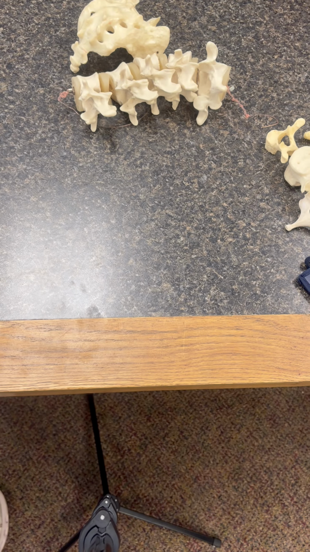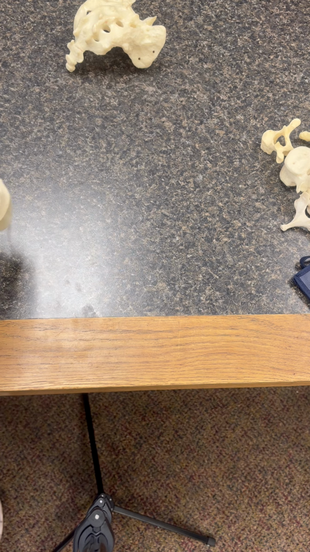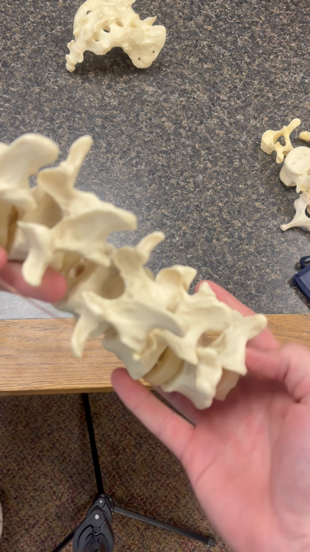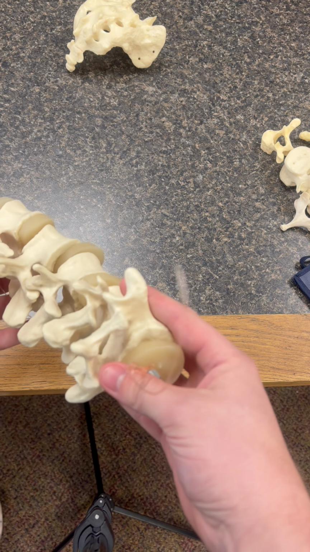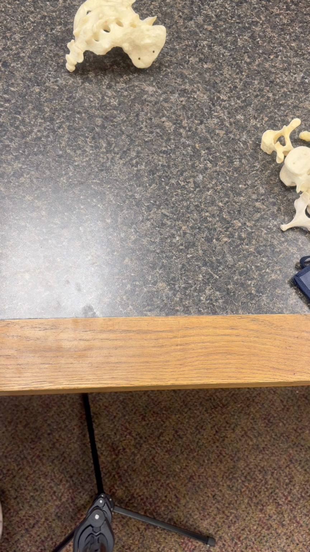Today we're going to be going over the vertebrae in the human spine. As you can see, these are the lumbar vertebrae. And we have 7 cervical, 12 thoracic, 5 lumbar, and 5 sacral that have fused together to make 1 sacrum and 1 coccygeal bone.